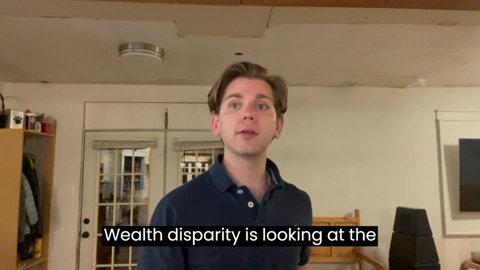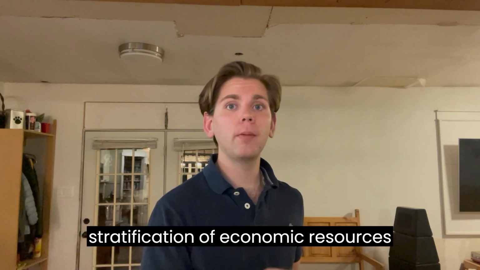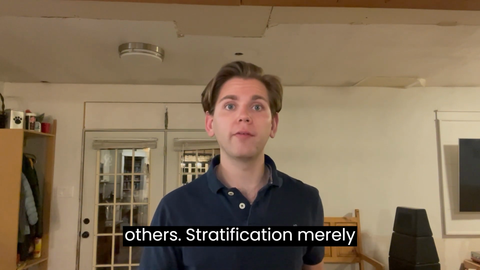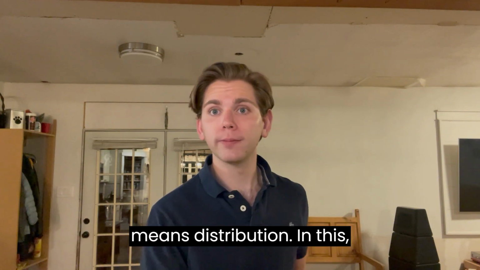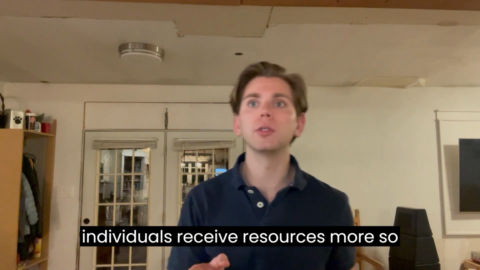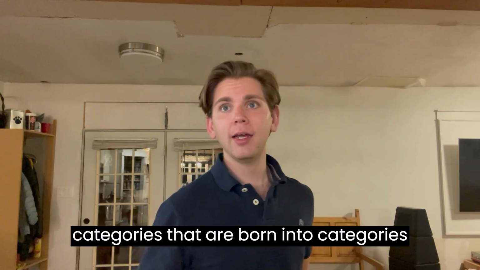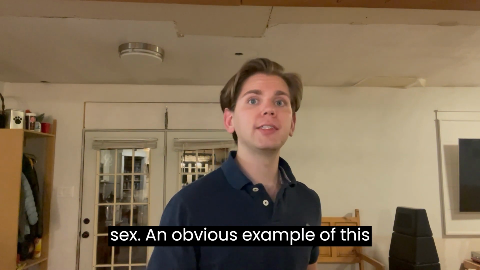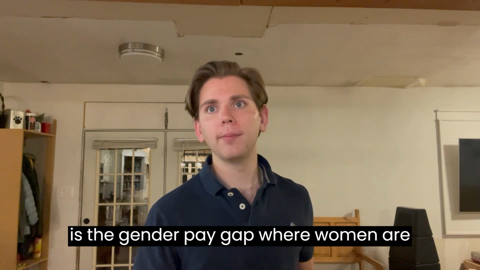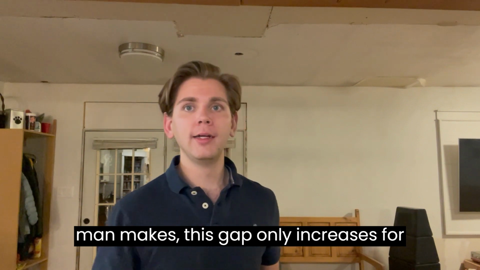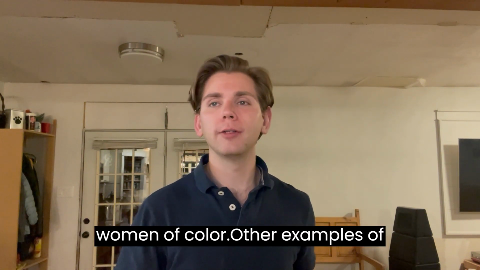Wealth disparity is looking at the stratification of economic resources and seeing who has more compared to others. Stratification merely means distribution. In this, inequalities arise because some individuals receive resources more so than others because of social categories they're born into. Categories like an individual's race and or sex. An obvious example of this is the gender pay gap, where women are receiving 79 cents to every $1 a man makes. This gap only increases for women of color.